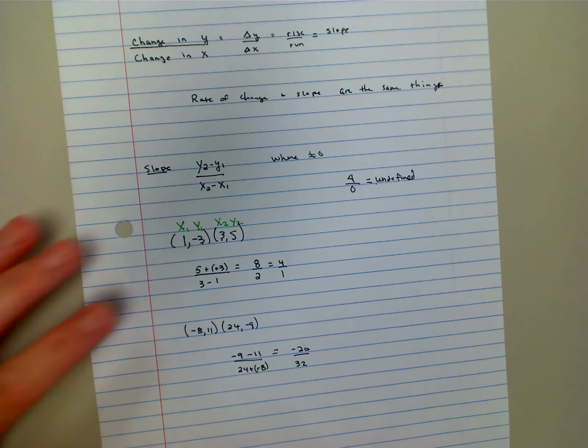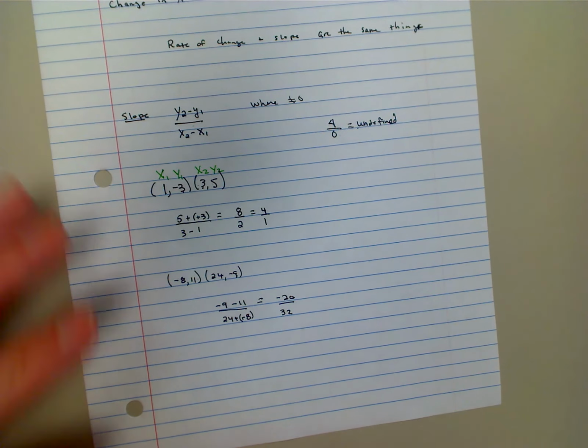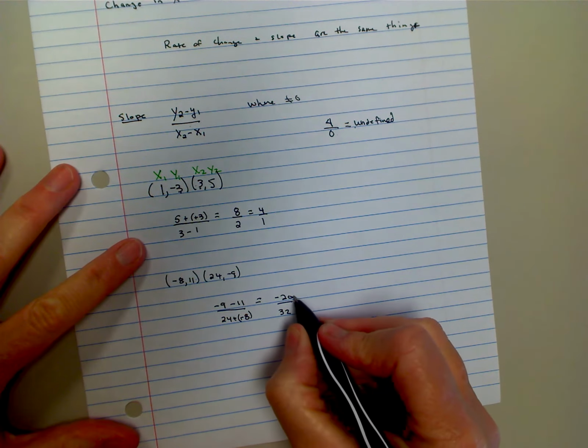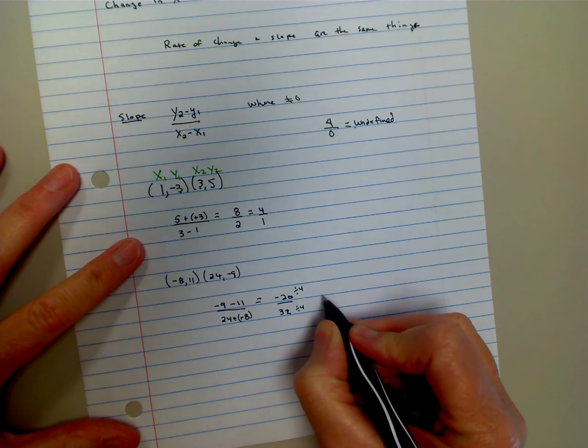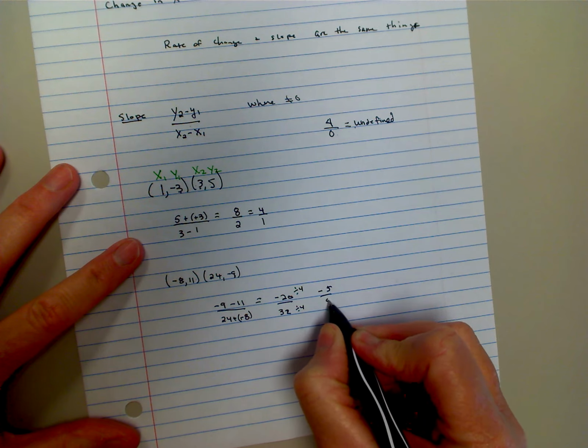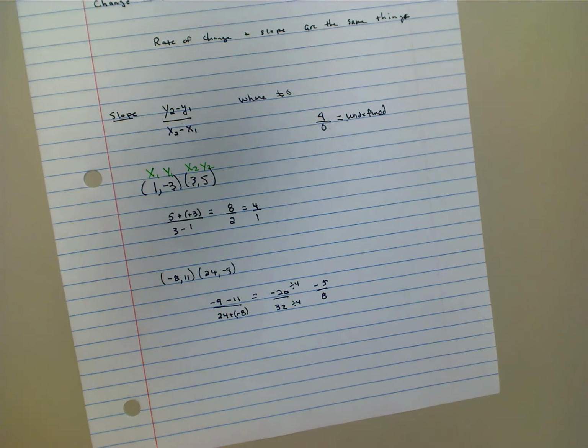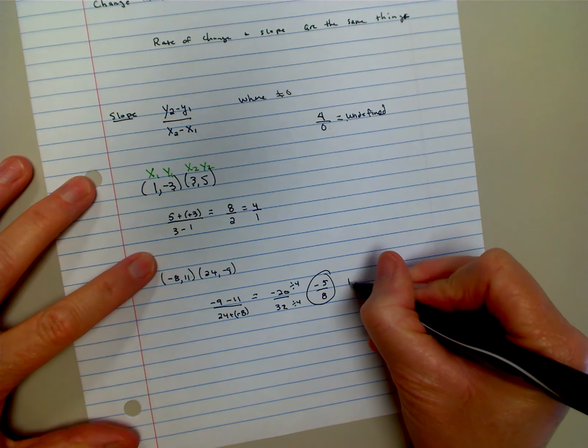And the thing about slope is this. This is a correct answer. However, it would be marked wrong. You have to reduce your slope. In this case, these are both divisible by 4, and that's going to give me -5 over 8. You must reduce slope.